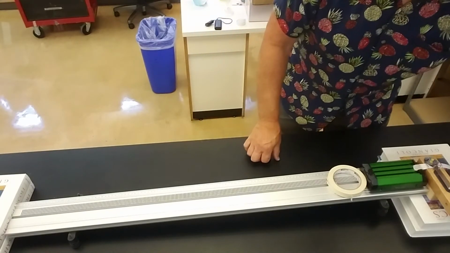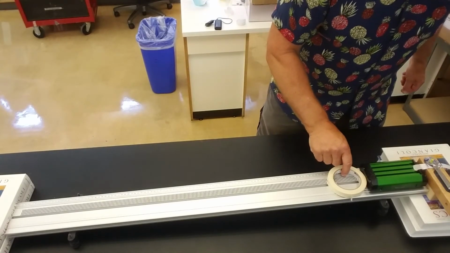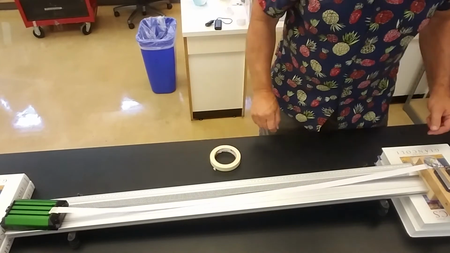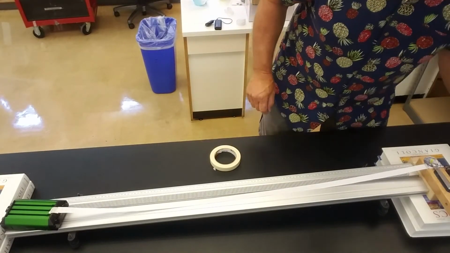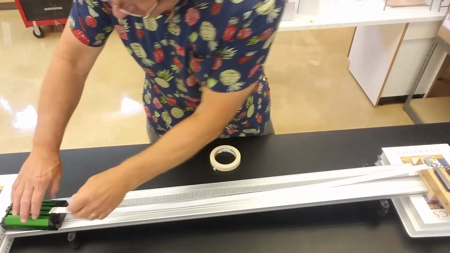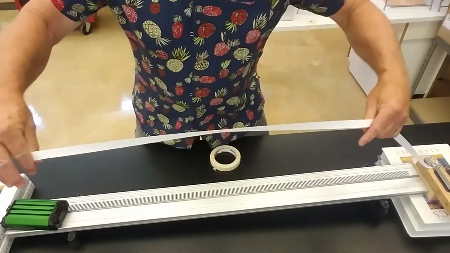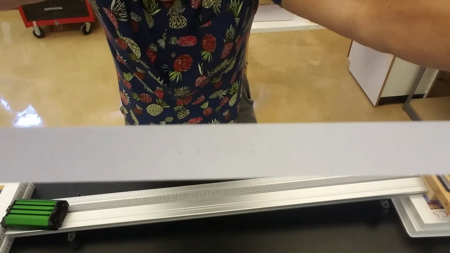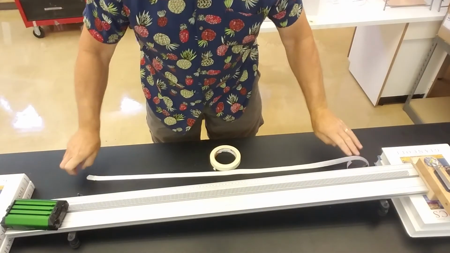I'll turn this on, take this away, let it roll, and bingo. Okay? Not quite sure you'll be able to see this, but if I hold this up, maybe you will, maybe you won't. There are a series of dots there that we will then analyze.